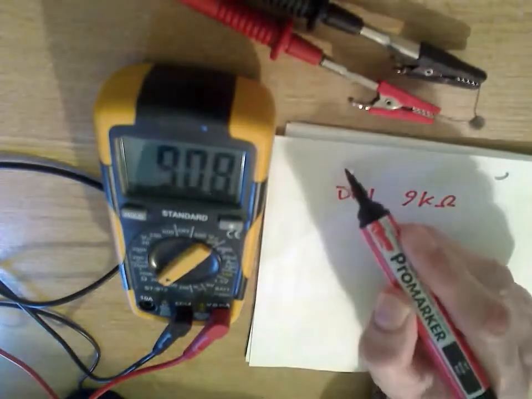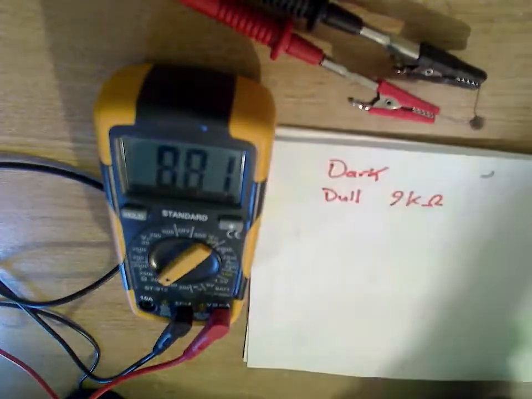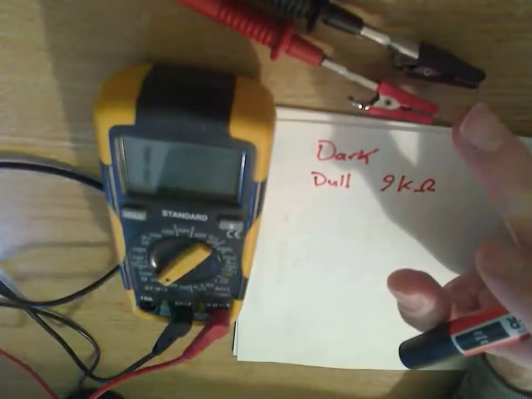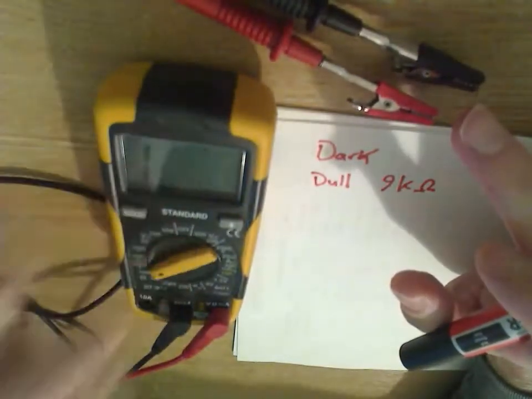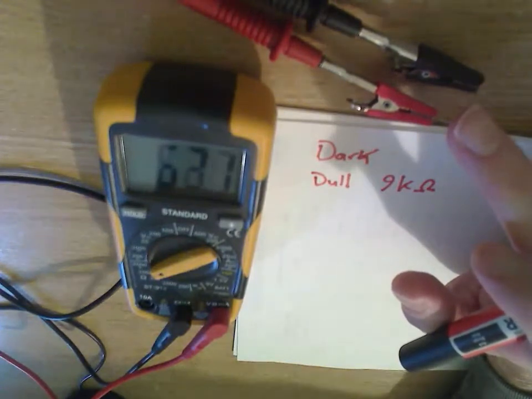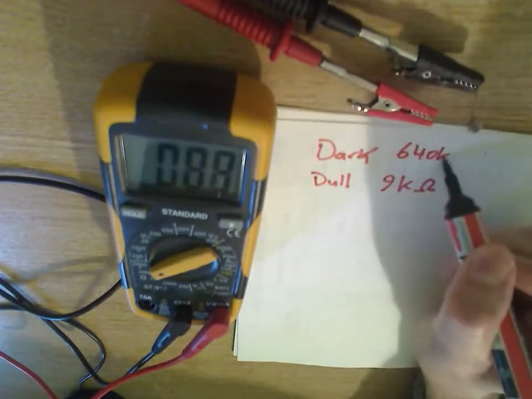When it's dark, I'll put my hands over it, the resistance is quite high. Let's call it 640 kilo ohms.